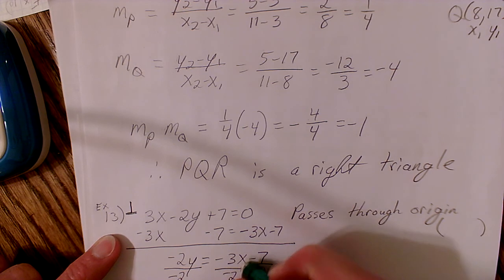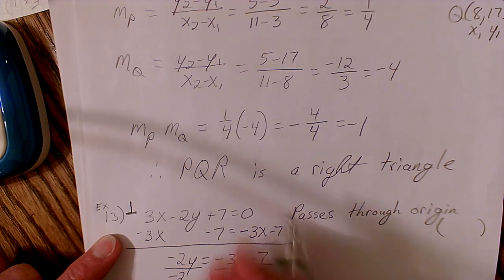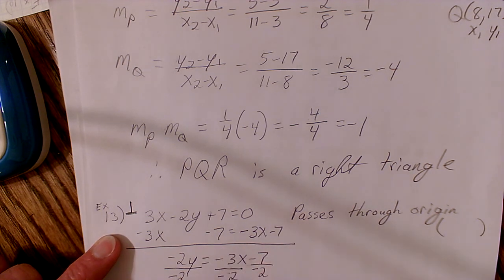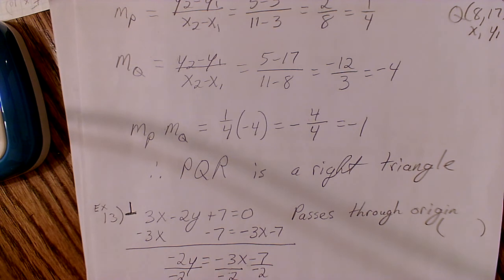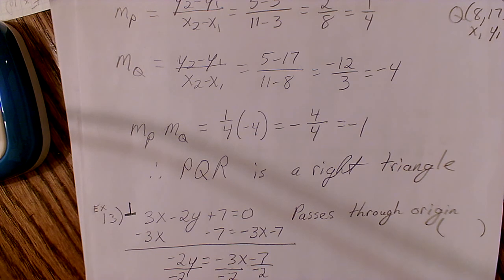That would give us y is equal to 3 over 2 x minus 7 over 2. And so now we know the slope of this line is equal to 3 over 2. I could simplify that to a decimal, but it's easier to see the reciprocal if I leave it as a fraction.